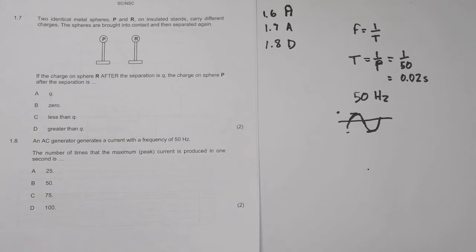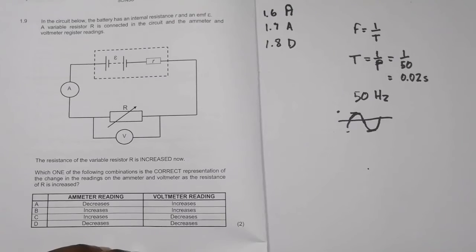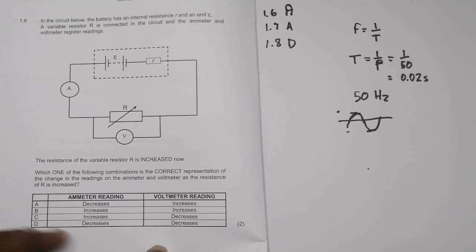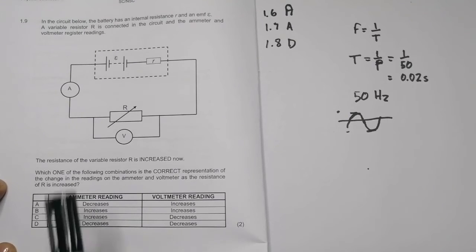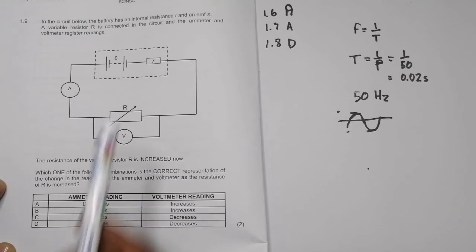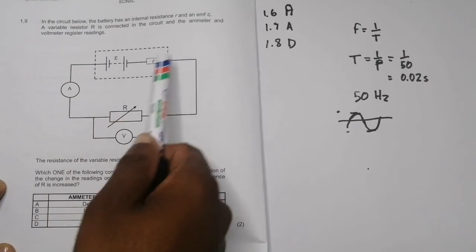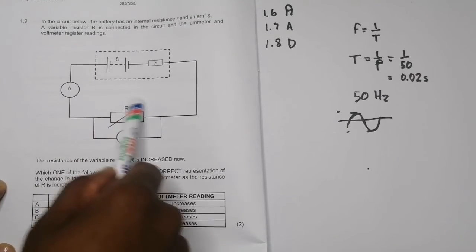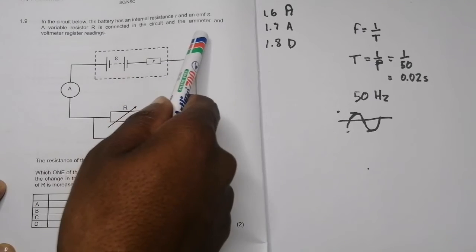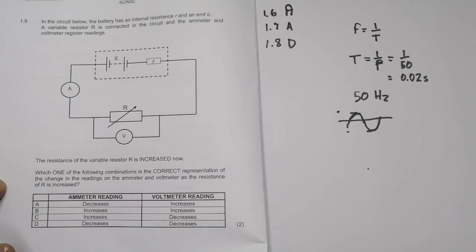Okay, right, let's move on to the next question. All right, moving right along, they say in the circuit below, the battery has an internal resistance of r and an EMF of E rather. They say variable resistor R is connected in the circuit, so there's our variable resistor there. Okay, and the ammeter and the voltmeter readings, right?